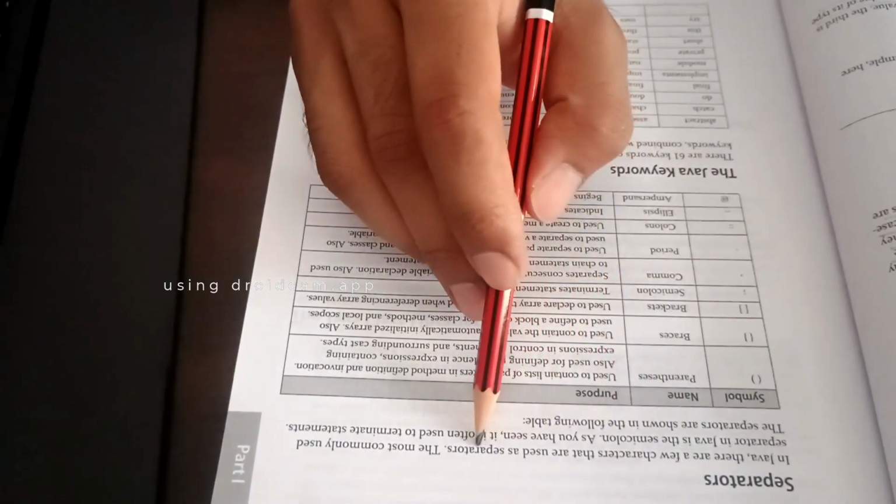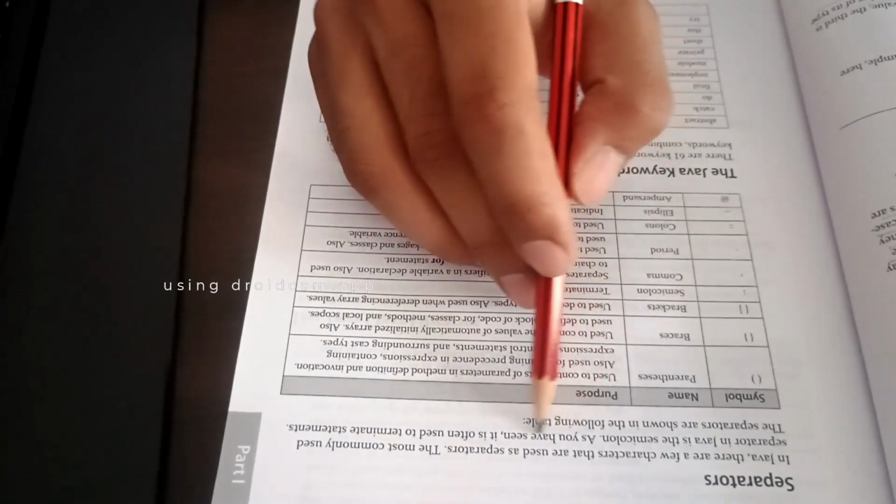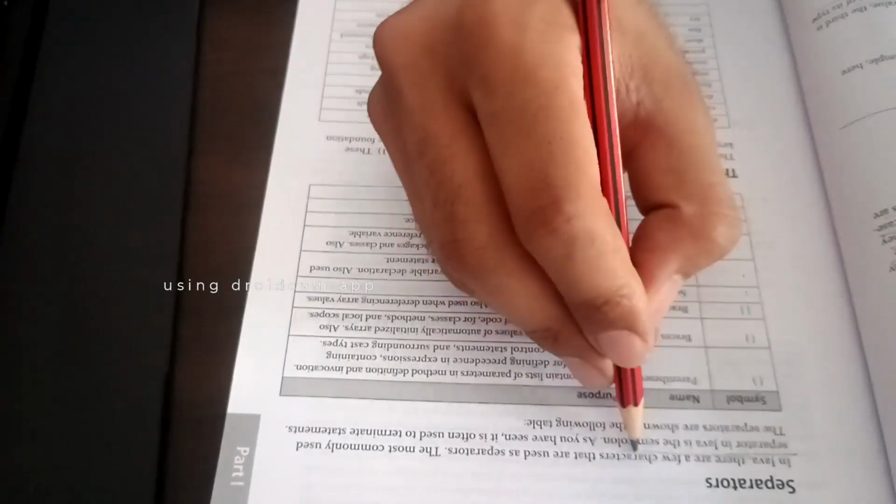As separators. In Java, there are a few characters that are used as separators. The most commonly used separator in Java is the semicolon. As you have seen, it is often used to terminate statements.